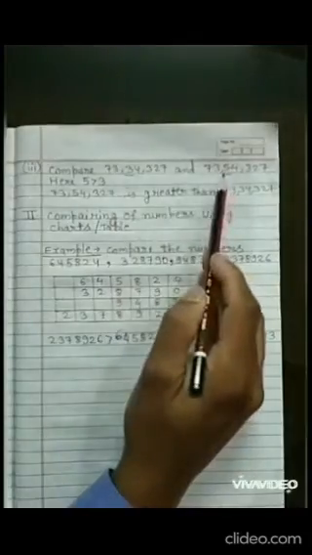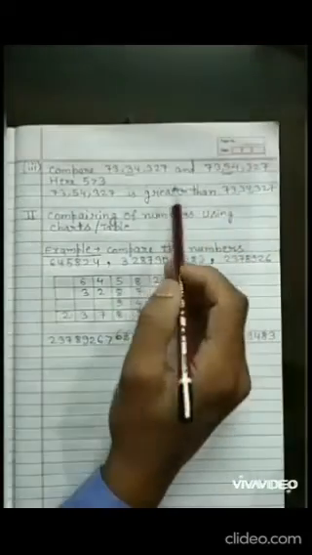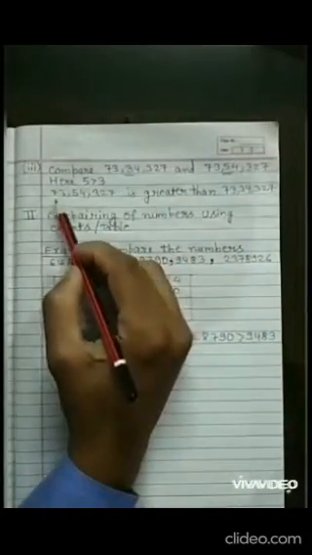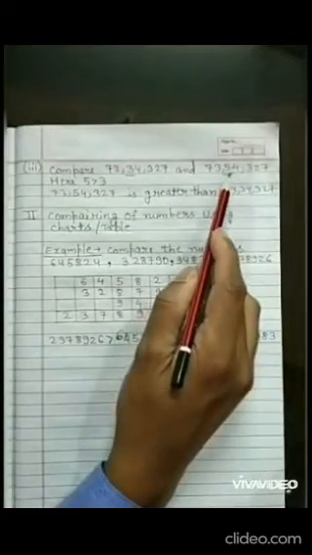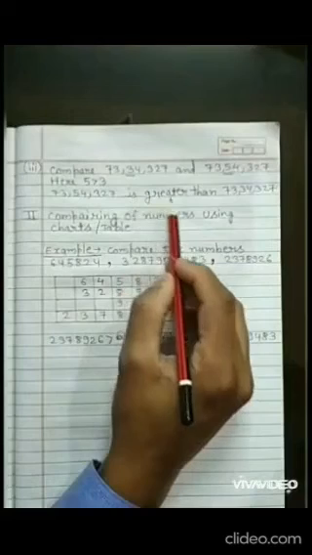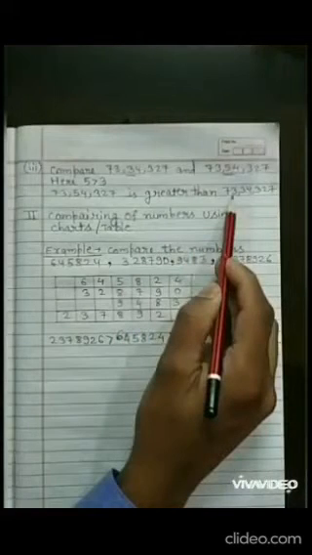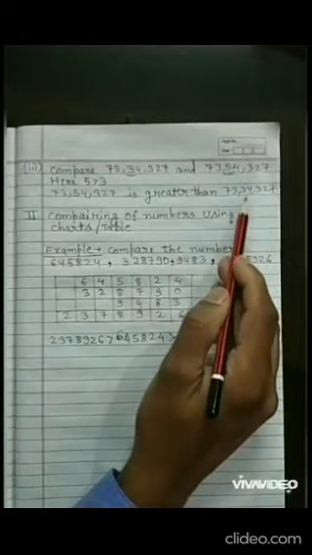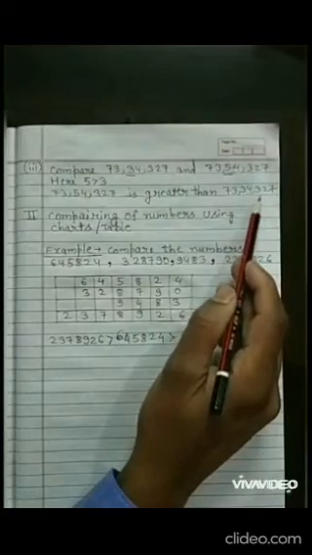So 5 is in this number. So here 73,54,327 is greater than 73,34,327.